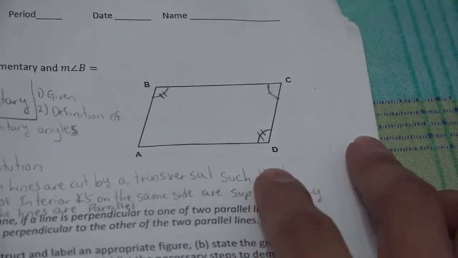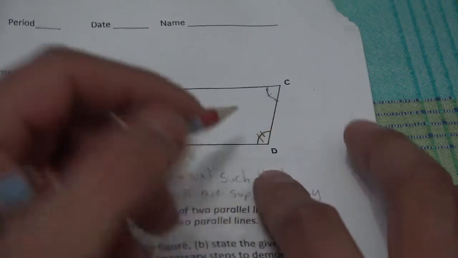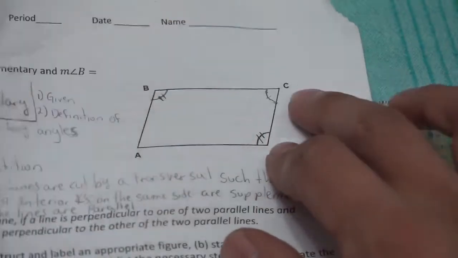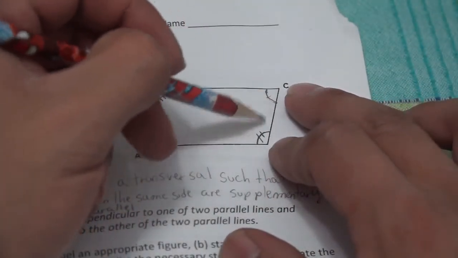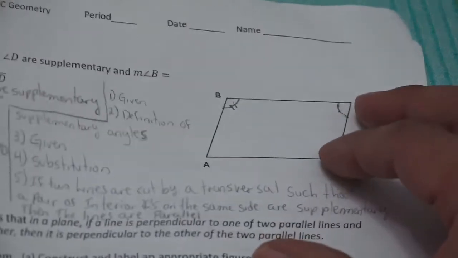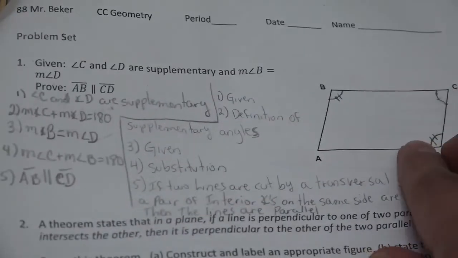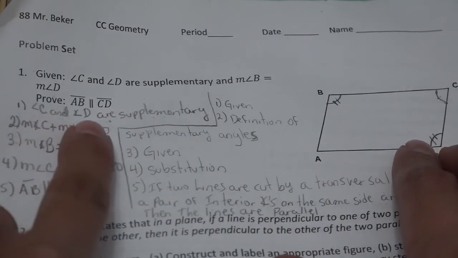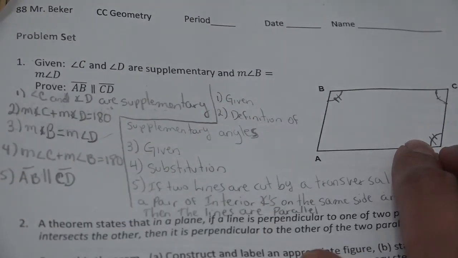So let us start writing our proof. The first thing I'm going to say is that these two angles are supplementary. Why? Not because they are angles on the same side of the transversal. No, it was given to us. See that? It was given to us. So that's what I write: angle C and angle D are supplementary. Why? Given.